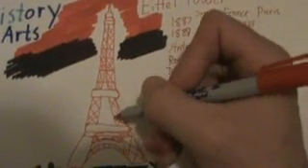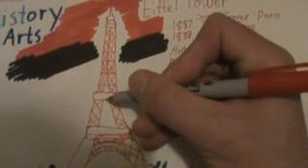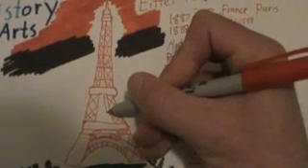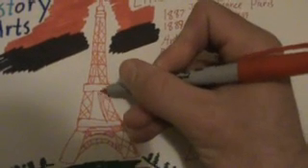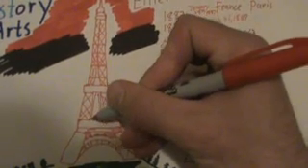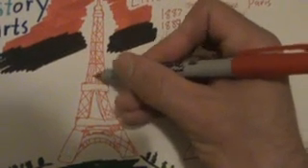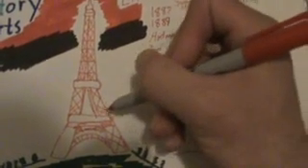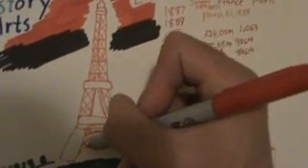Let's add a little bit of detail from this angle right here. Most of us who have seen or heard about the Eiffel Tower know it has three or four different sides, facing north, south, east or west.